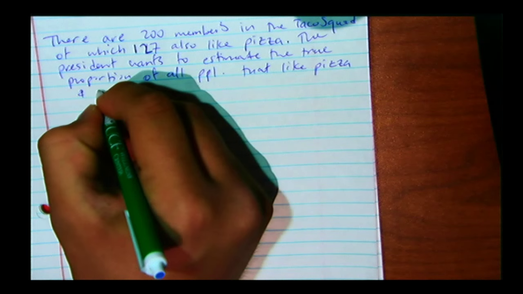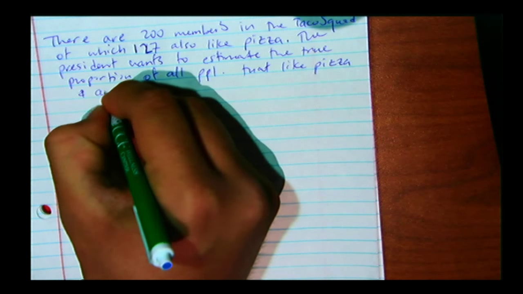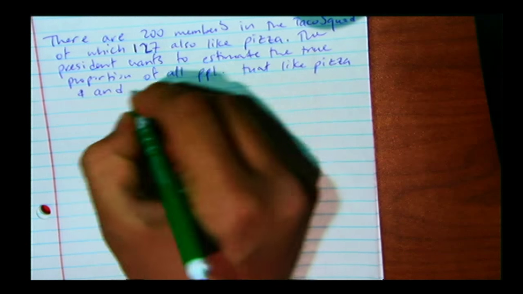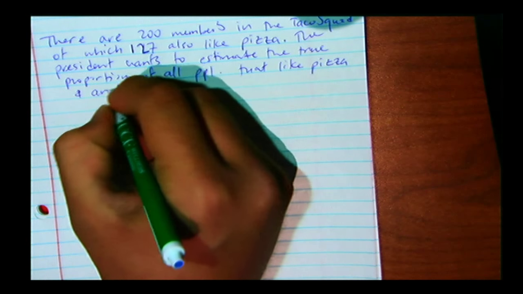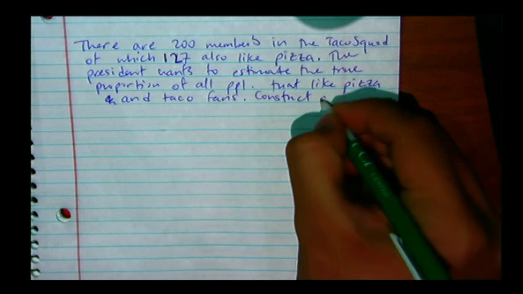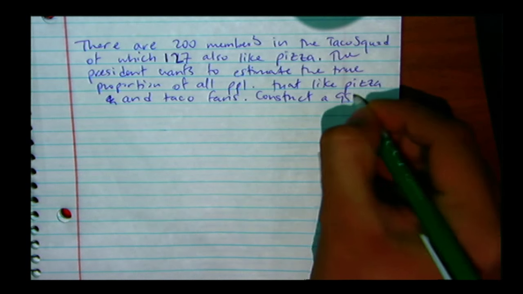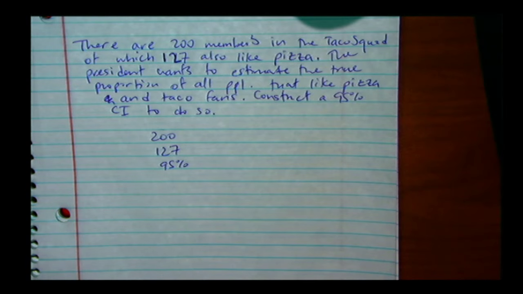So let's see. Construct, let's see, what can we do with this? What of those different things that we can do with chapter 7 and 8 are we trying to do here? Confidence interval, hypothesis test, finding a sample size. Confidence interval, I said it right there, right? Okay, so that's what you want to look into: the context of the question and see what it's asking.